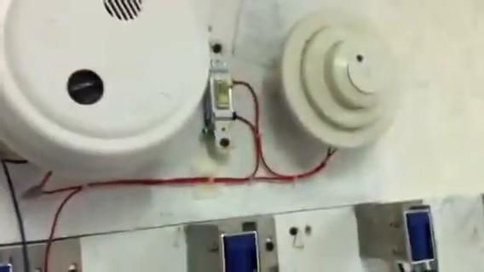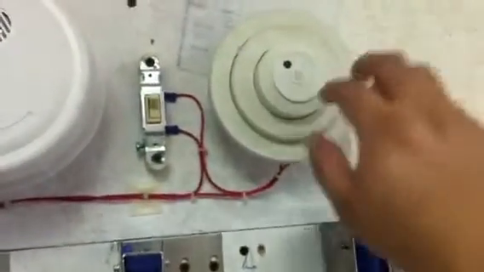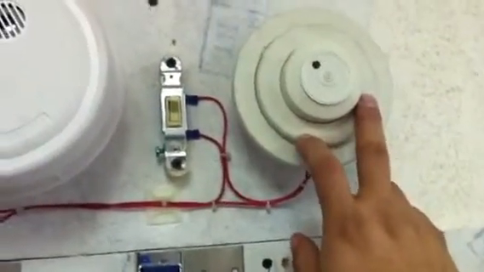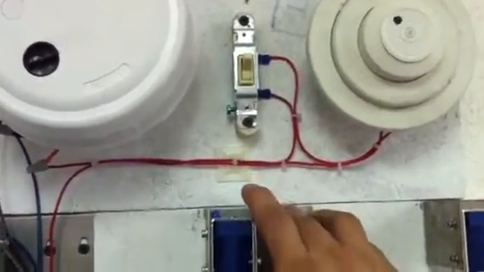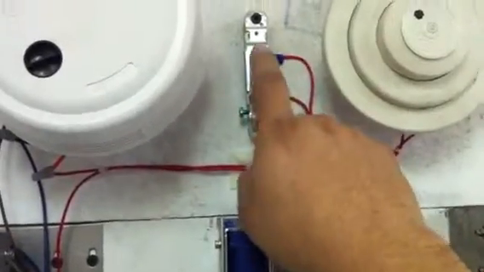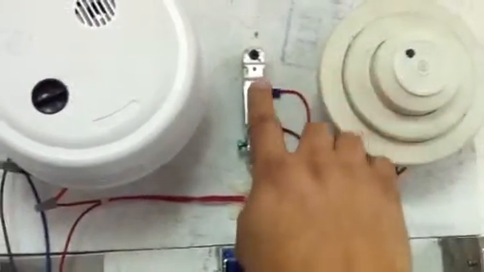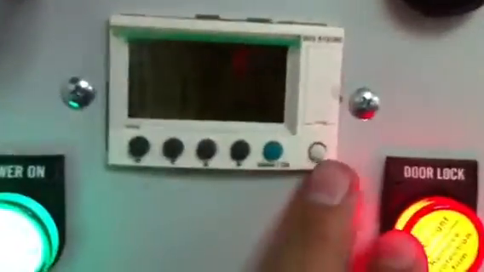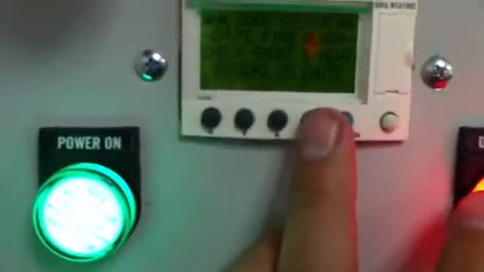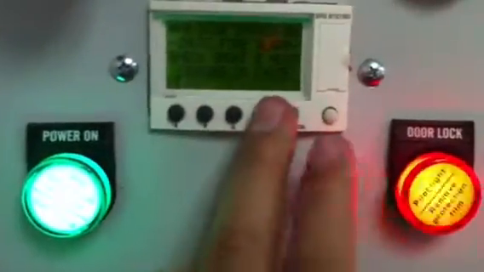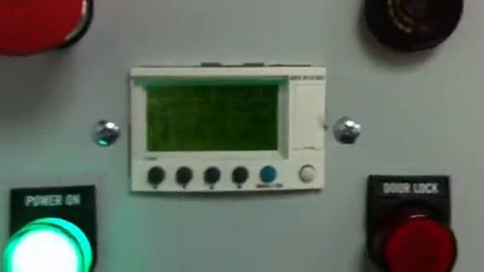Now the same functionality applies to the heat detector. In case the exceeded heat comes on, it's going to send a signal to the PLC. To do this, we have a switch over here to simulate this contact open. Now you see, once again the alarm pops up on the screen saying chute fire alarm, check smoke and heat sensors and chute. Once again you press C4 and then you can mute it, but the alarm condition is still there, and you cannot open any of the doors.